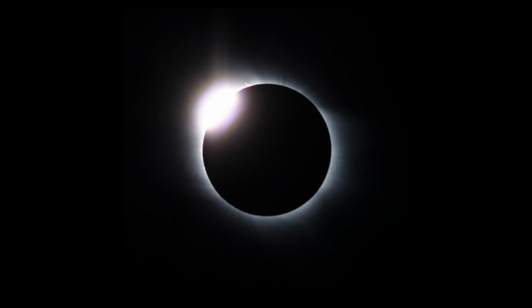Right before totality, we'll see something called the diamond ring. The moon, of course, isn't a perfect sphere. There are peaks and valleys. So that last remaining bit of sunlight will pass through the lowest valley on the moon, making that bright spot with the ring around it, and that's why they call it the diamond ring.